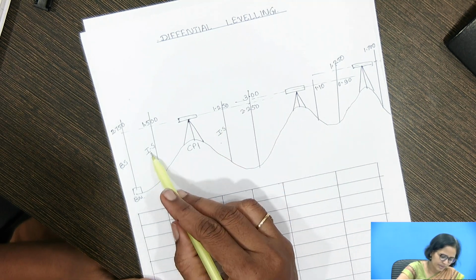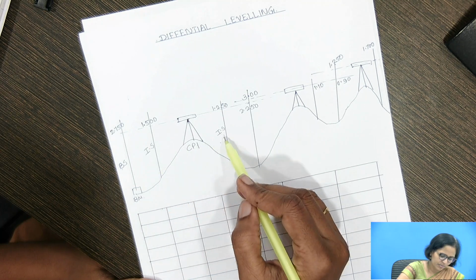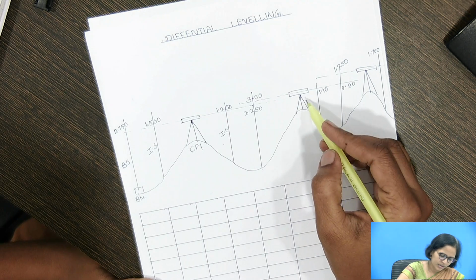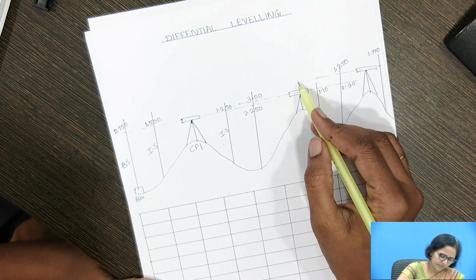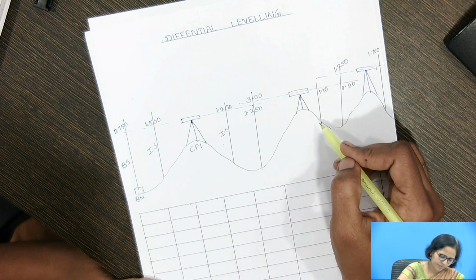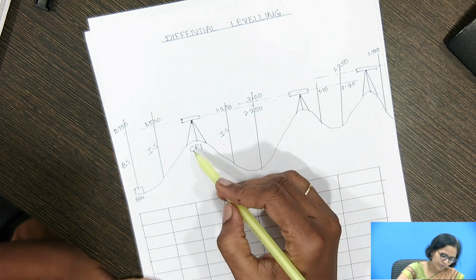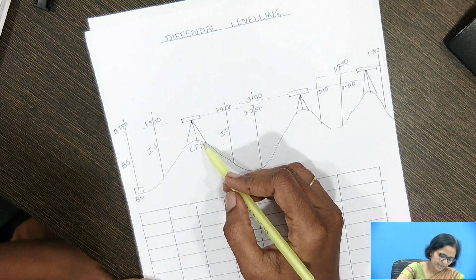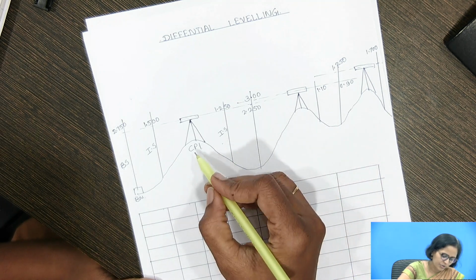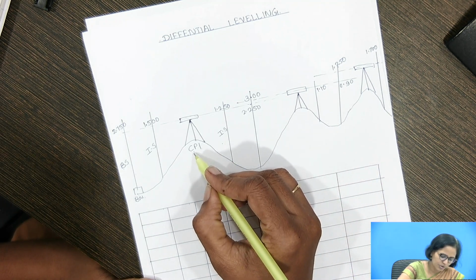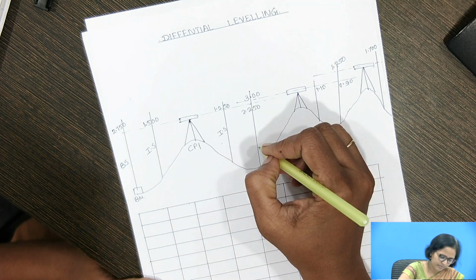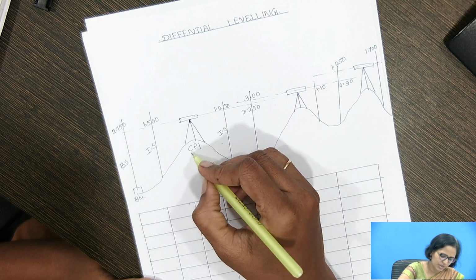Likewise, I have taken two intermediate staff readings, and then I want to set up the staff somewhere around the hilly portion, but if I keep the staff over here, it will not be visible to me from this place. So in that case, I end the work over here itself with the instrument at this position. So this is the last staff reading when the instrument is at this position, CP1.